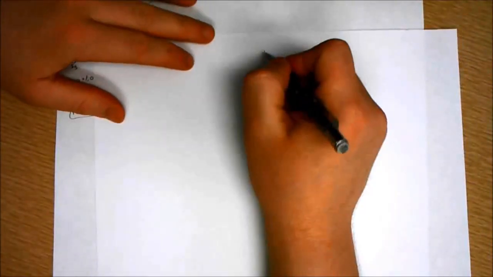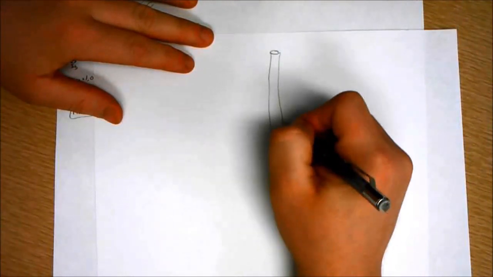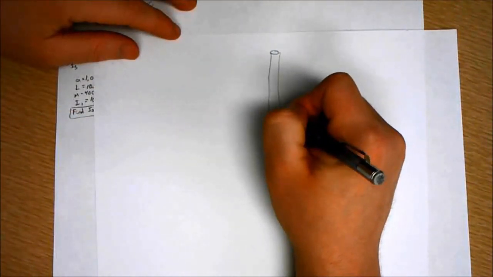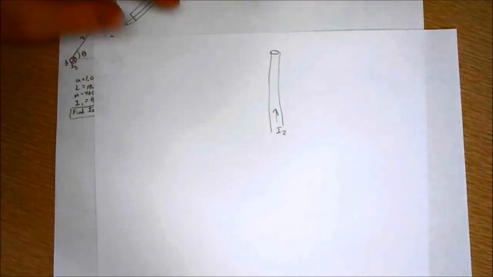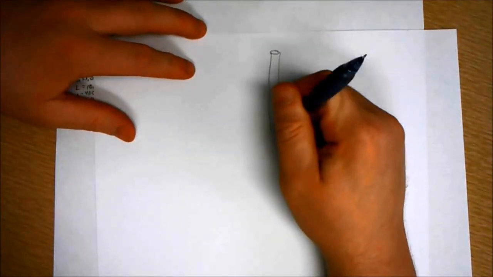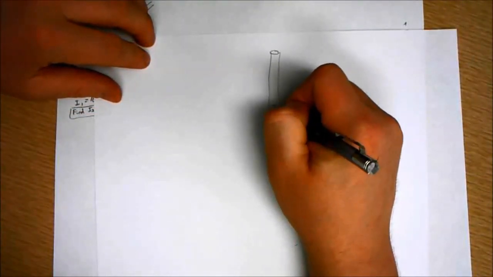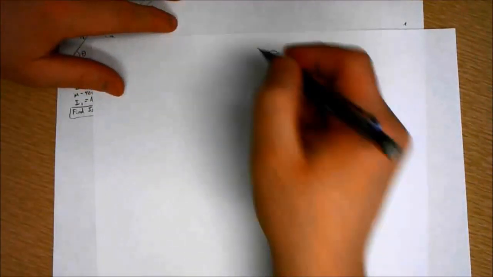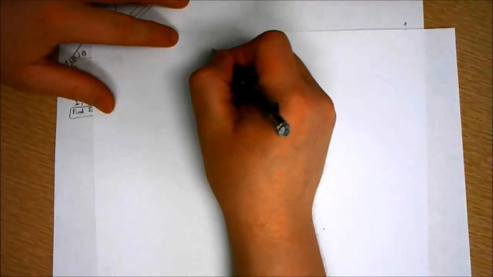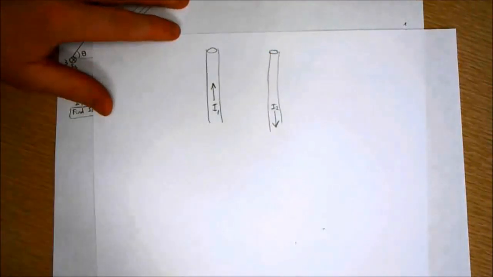Actually, as an aside, let's just remember that if we have some wire with some current, I'll call this I2, and I'll make it go downward, just to keep everything consistent with the problem. And then we have some other wire over here with the current I1 going up.